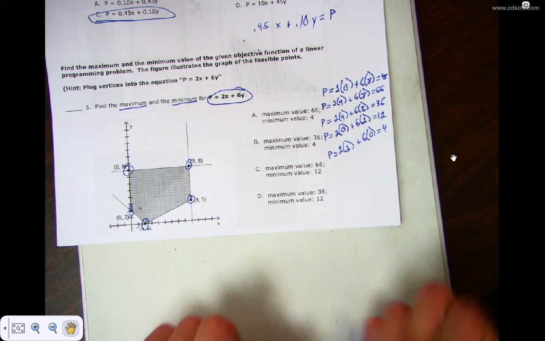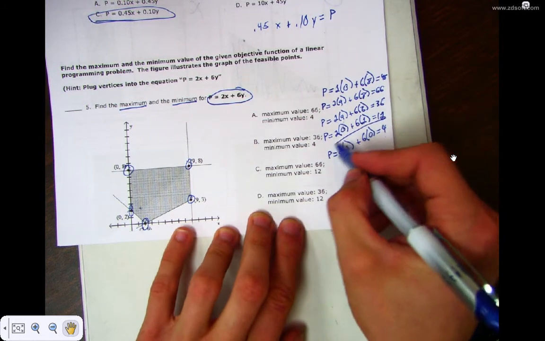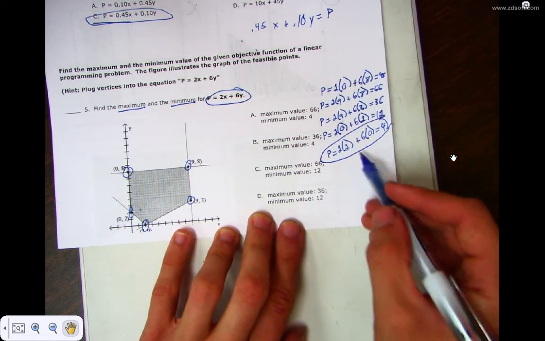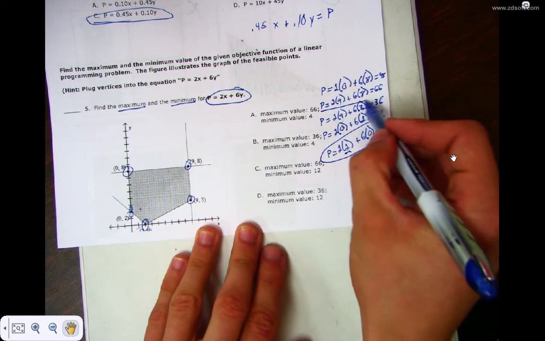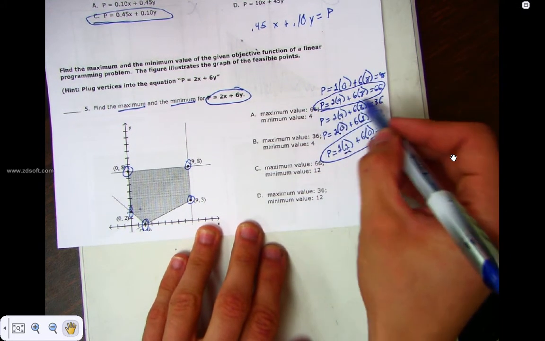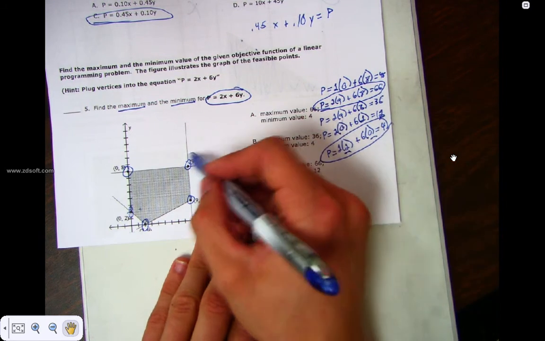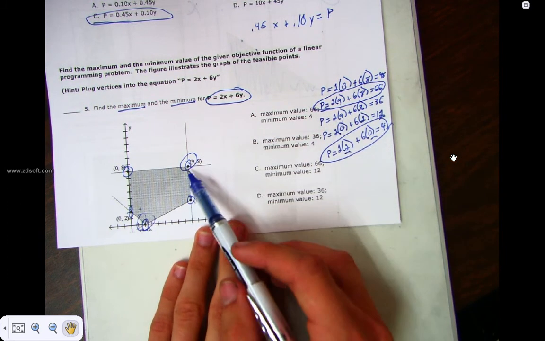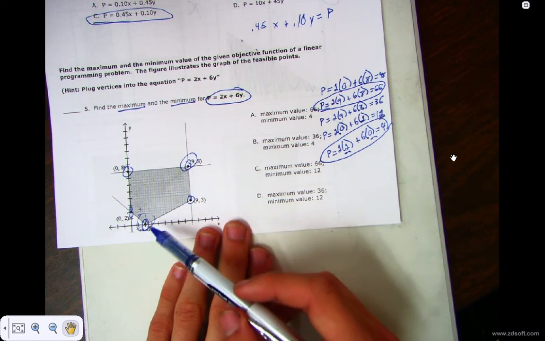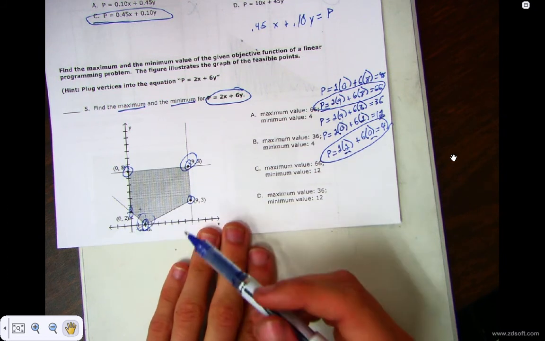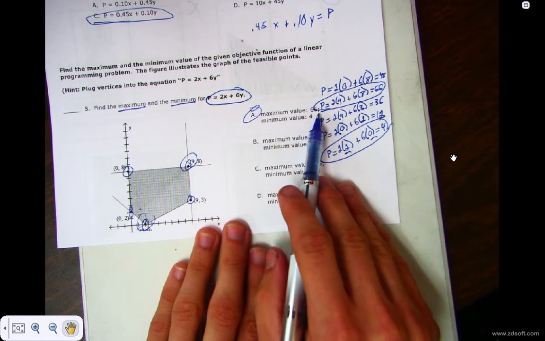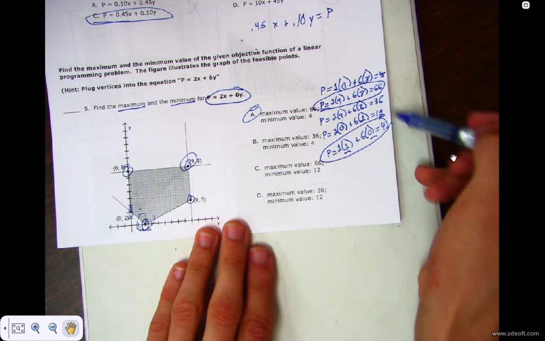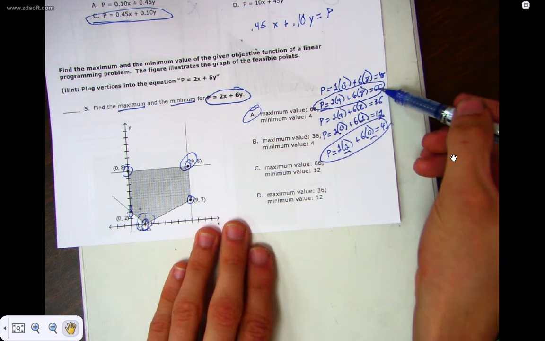As you can see here, the point 2, 0 is going to give us our smallest value, and the point 9, 8 is going to give us our biggest value. So here's our biggest value, here's our smallest value. Notice our biggest values are typically to the upper rightmost, and our smallest ones are typically bottom leftmost. So our answer is the first one, maximum value of 66, minimum value of 4.